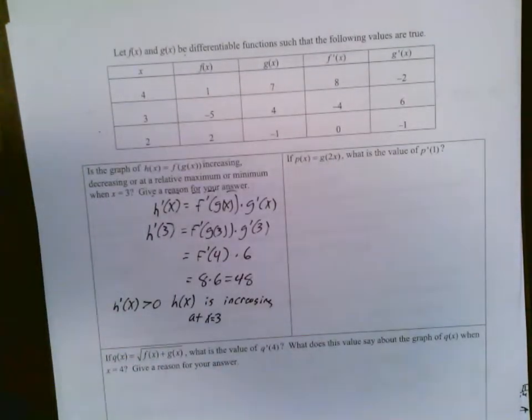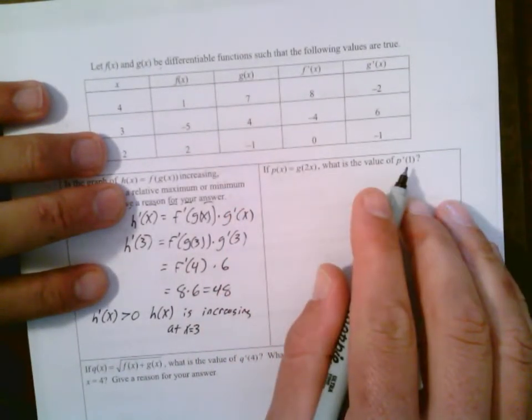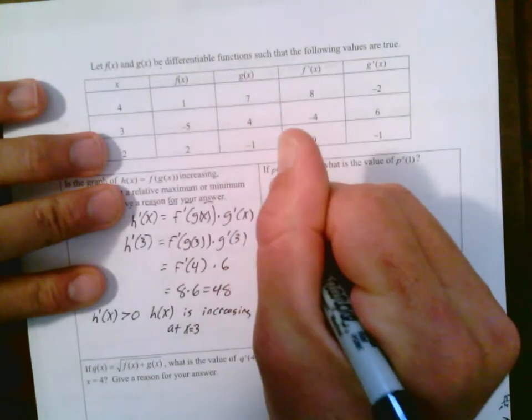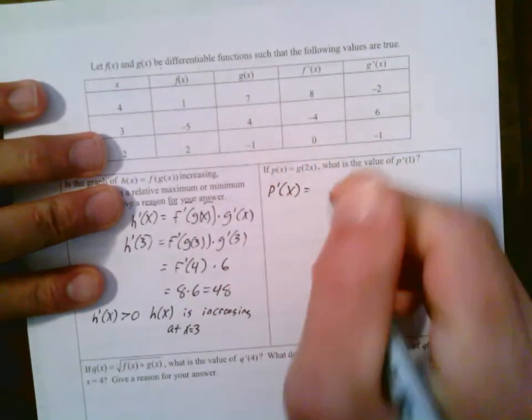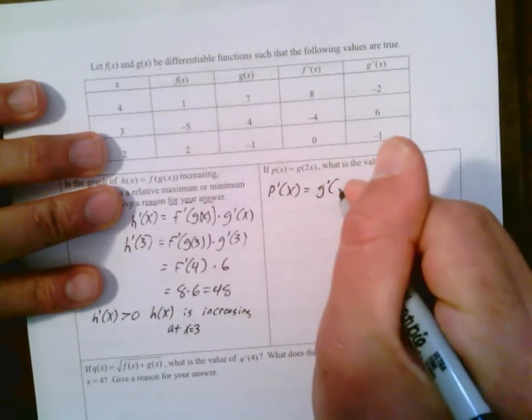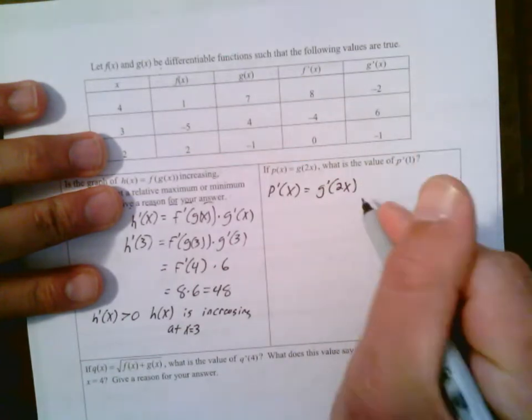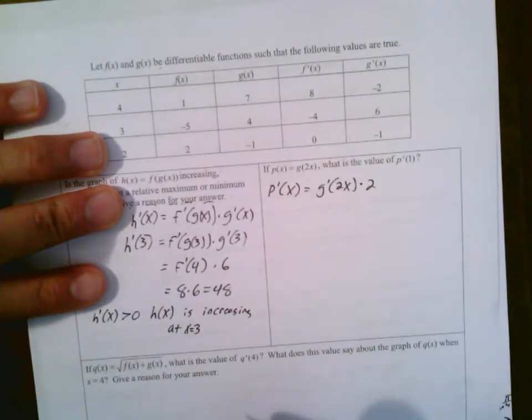Alright, 2 more examples. So we want to know what the value of p prime of 1 is. Well, first of all, we need to find what p prime is. So it's 2 times g prime of 2x, and then times the derivative of the inside, which is 2. Let me make sure I'm staying consistent with my wording.